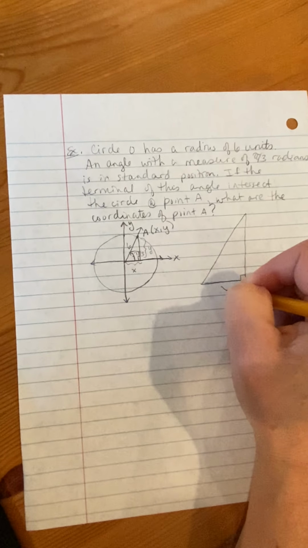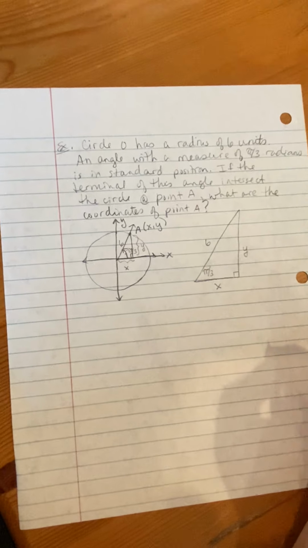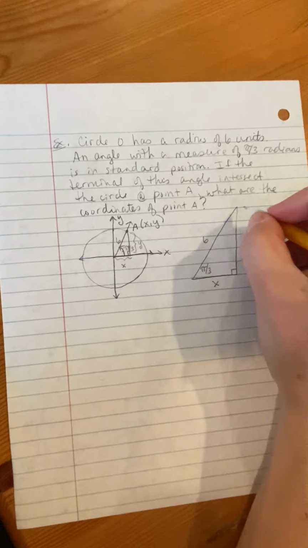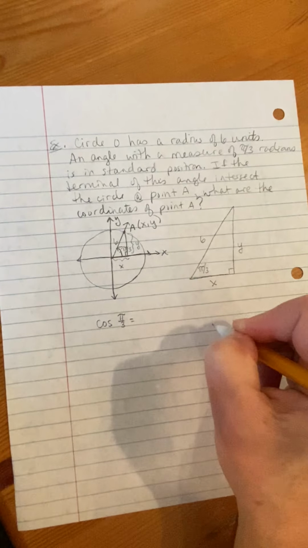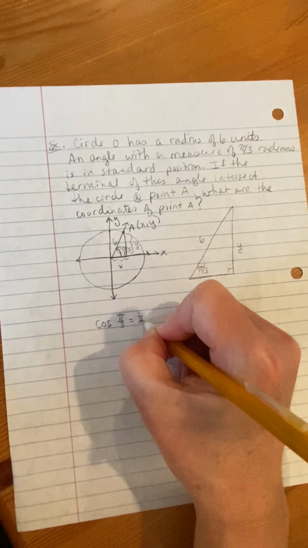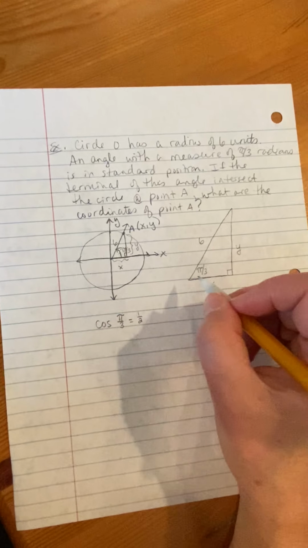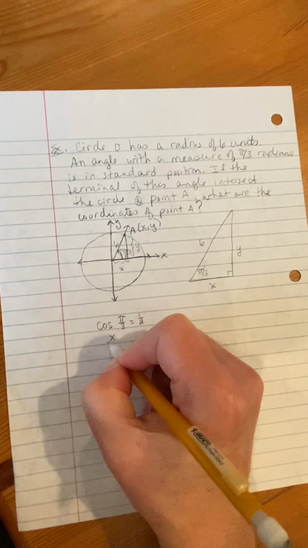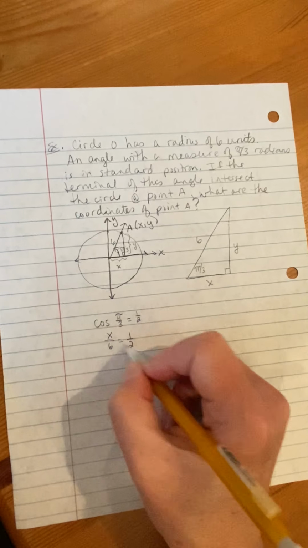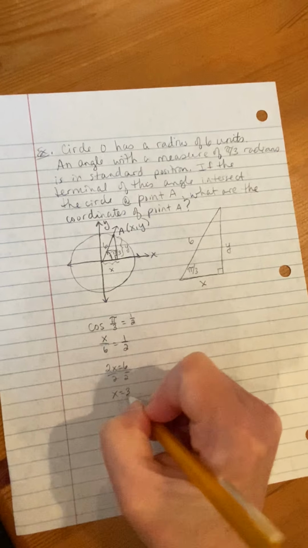Okay, so I'm trying to find this x and this y. I know that this is 6, and I know that this is pi/3, right? So what I already know is the sine and the cosine values of pi/3 radians, okay? And if I use cosine of pi/3 radians, okay, so I know what that is. I know that's exactly a 1/2 value, okay? The cosine ratio in any right triangle, as we just talked about, is adjacent over hypotenuse. Well, here's the adjacent, which is x. Here's the hypotenuse, which is 6. And that has to equal 1/2. So then I just cross multiply, 2x equals 6. Divide out the 2, and x is equal to 3.